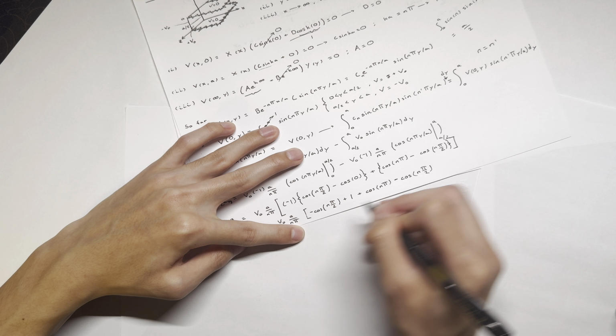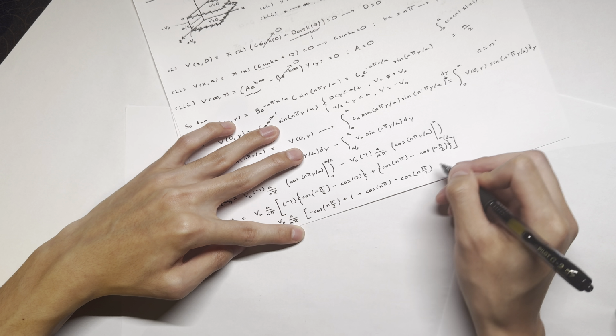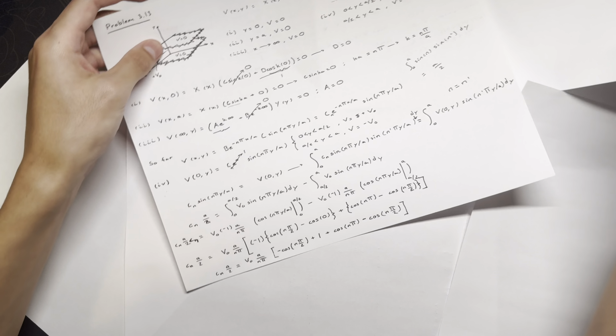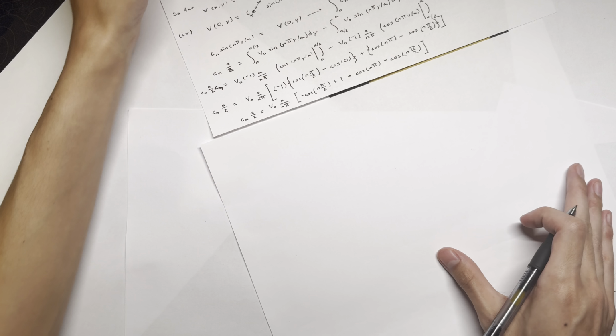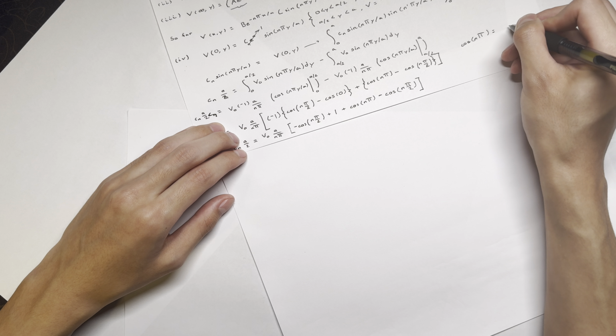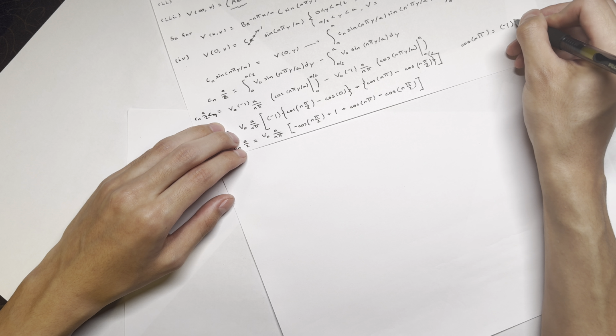So from here, these two terms combine. Cosine n pi is actually equivalent to negative 1 to the nth power.